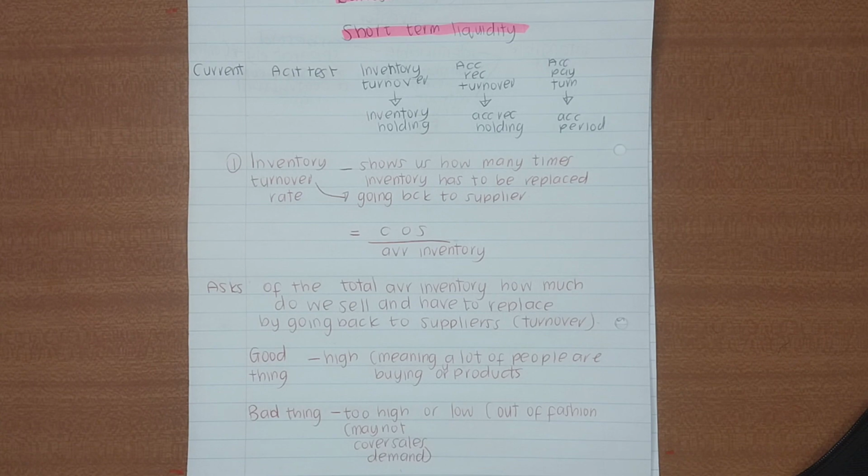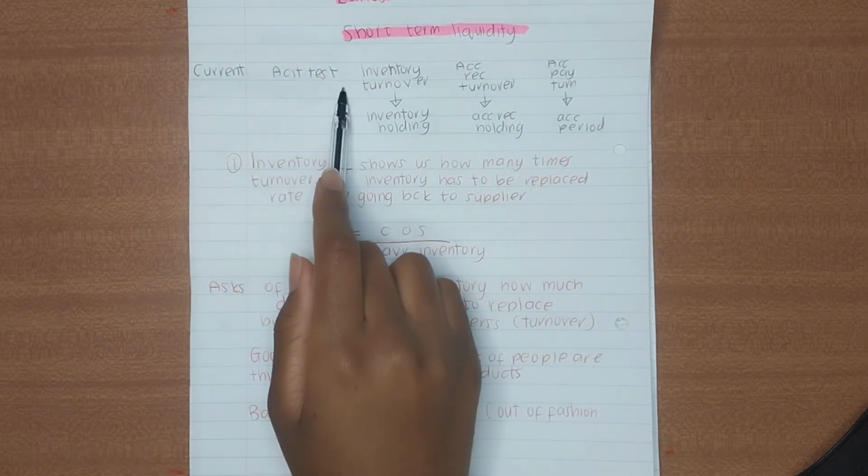And then, obviously we want it to be big, but not too big. We might want it to be 1:1, or anything that is less than 1, could be 0.9:1. As long as you are able to pay off your current liabilities using your current assets, then you are still fine. And then we go on to the acid test ratio, right?